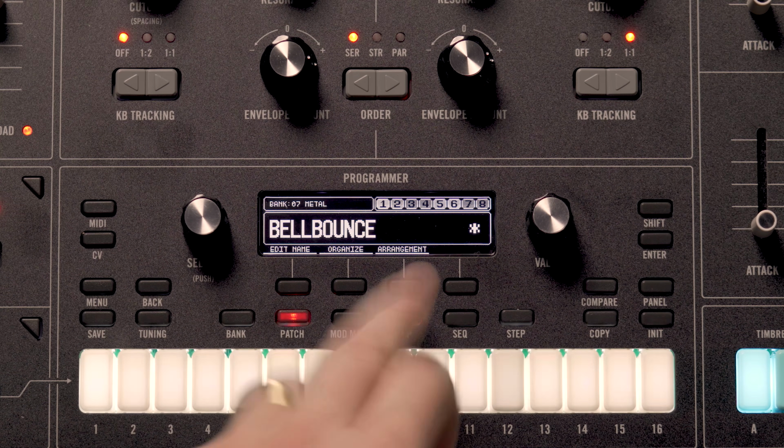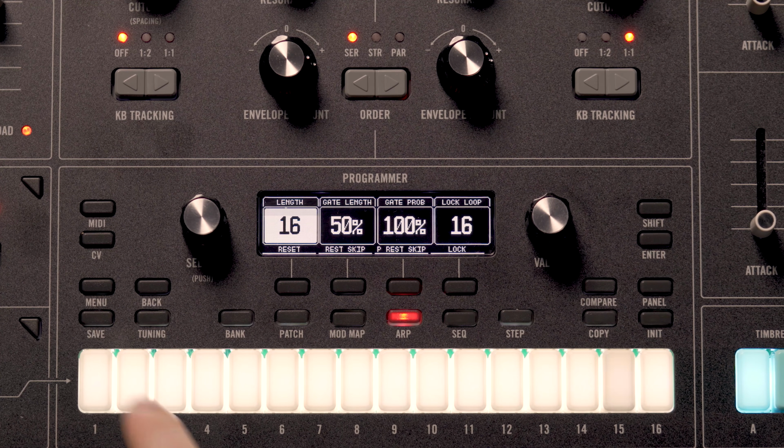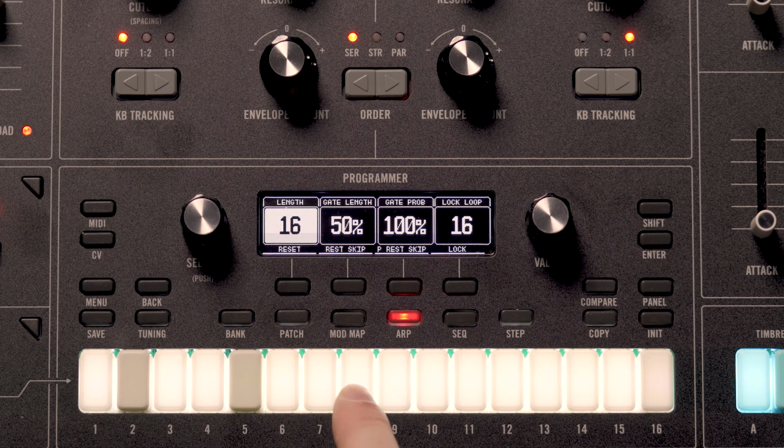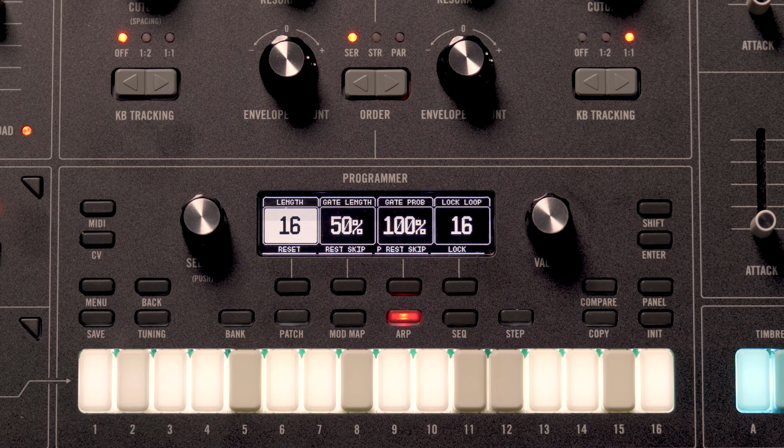Now additionally, we can look at the arp view. And here we can see that there's a chase light moving through the 16 steps. And what I can do here is actually create a rhythm for my arp to follow. And I can just add rests here by turning notes off.